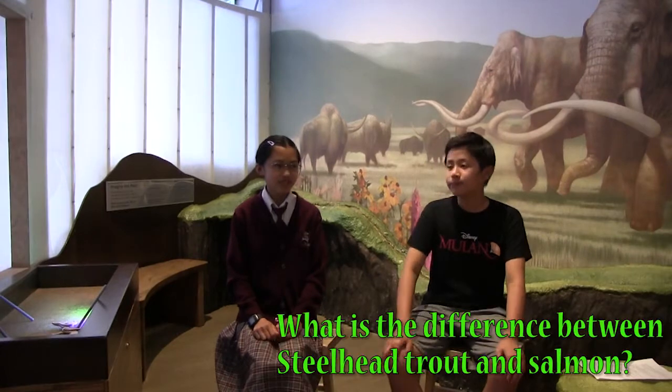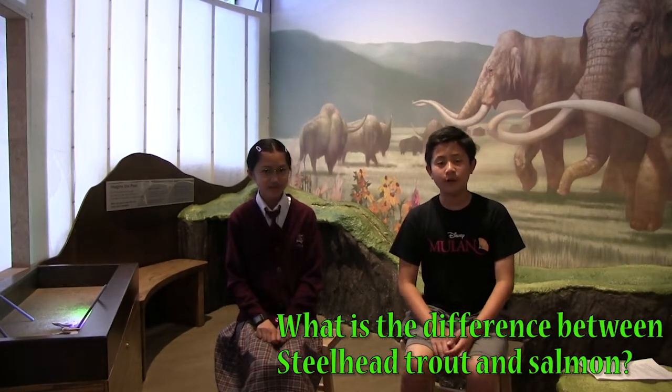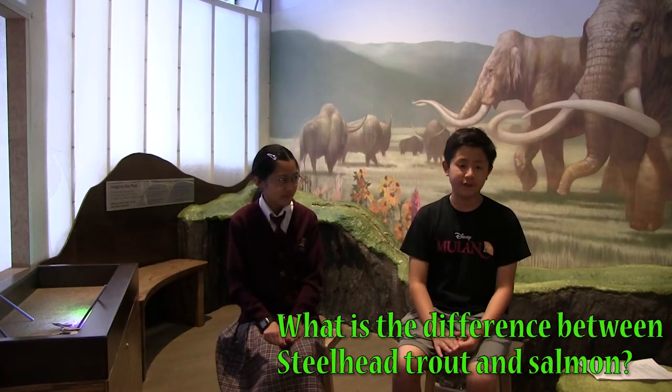So, what is the difference between steelhead trout and salmon? Steelhead and salmon are part of the same family. Both are anadromous. Anadromous means that they spend part of their lives in the ocean. Now, the difference between steelhead and salmon is that steelhead, after they spawn and lay their eggs, still live, whereas salmon, on the other hand, die.